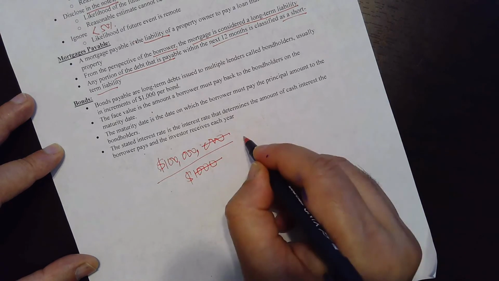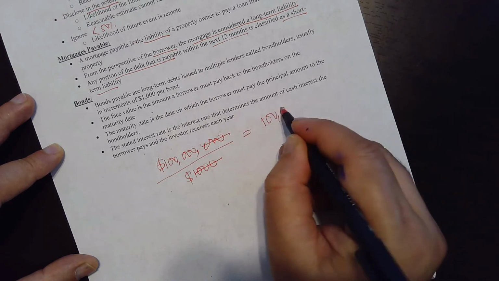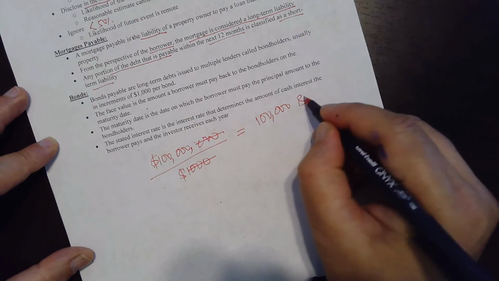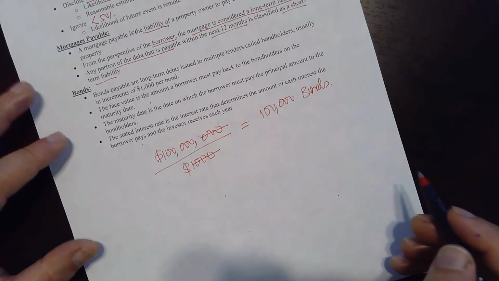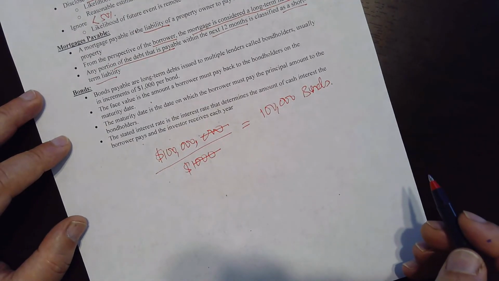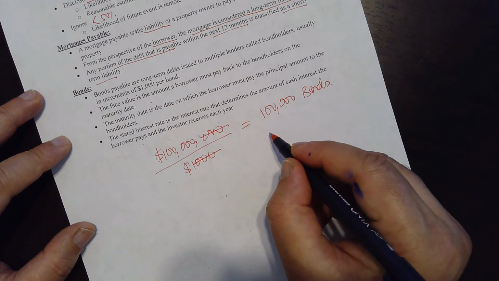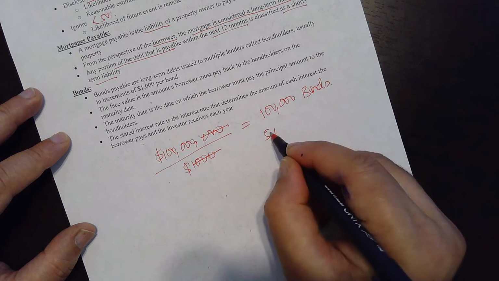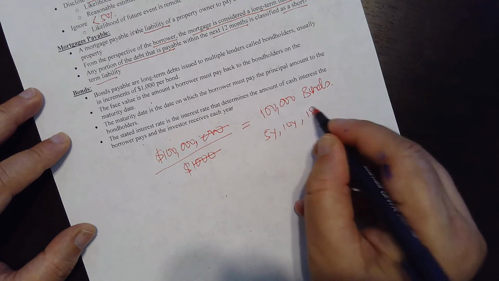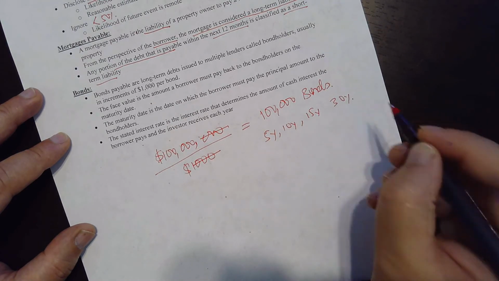So we have 100,000 pieces of bonds, and these pieces can be sold to various people. These usually have a life of 5 years, 10 years, 15 years, up to 30 years.